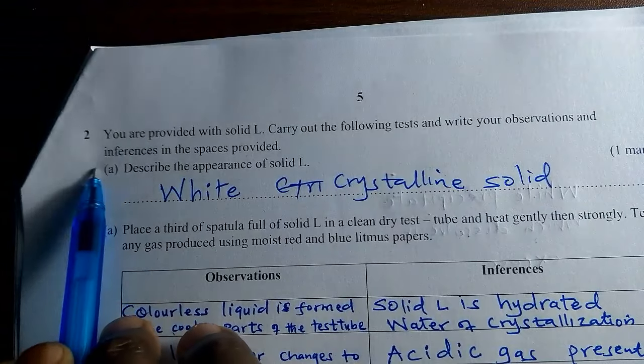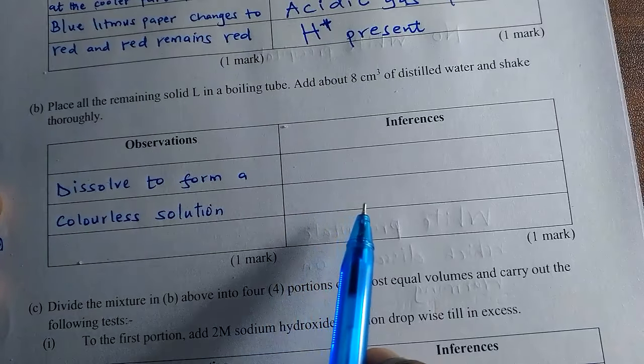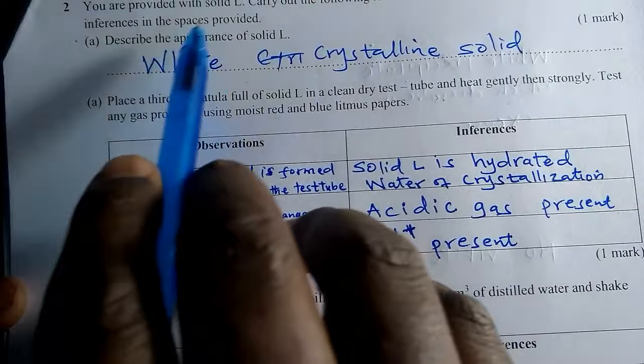It is very important for you to identify whether number 2 is organic or inorganic. Because if it is inorganic, the inference here is different. I can say it is inorganic because when you look at the reagents, we have sodium hydroxide solution.